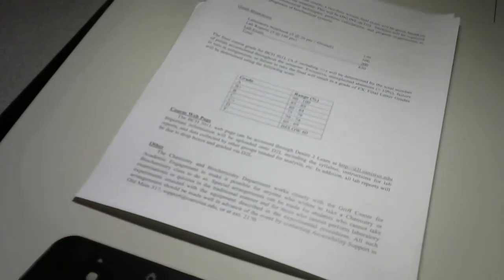So below 60 is F. 90 and above is A, okay? Course web page: everything I will upload on D2L, and if there is something I have to tell my online students, I'll upload short videos on what they have to do at that time.